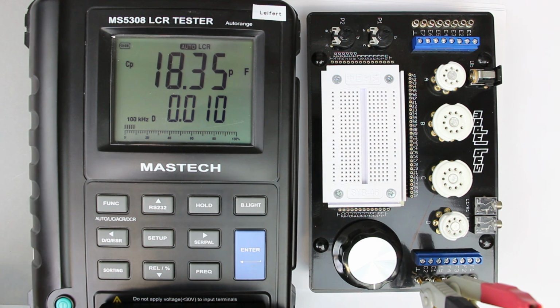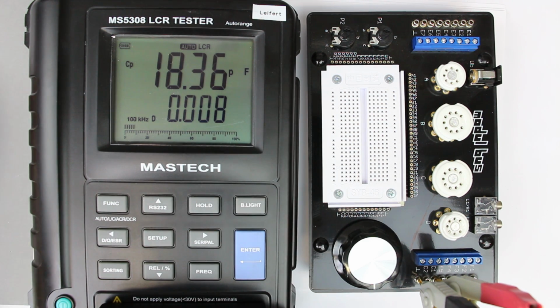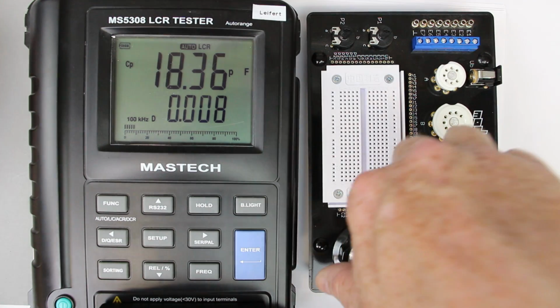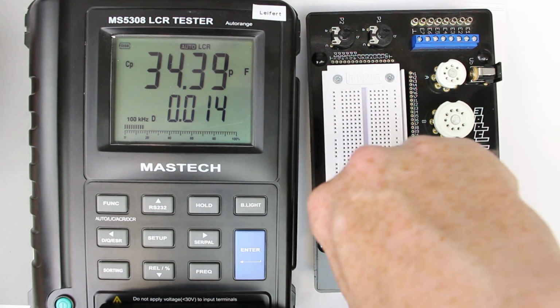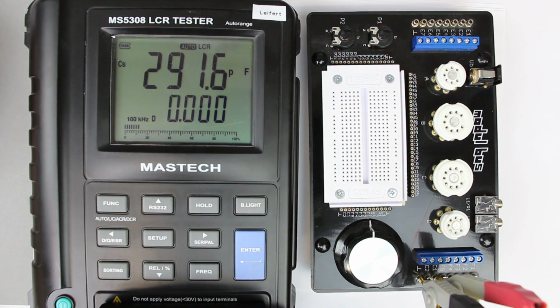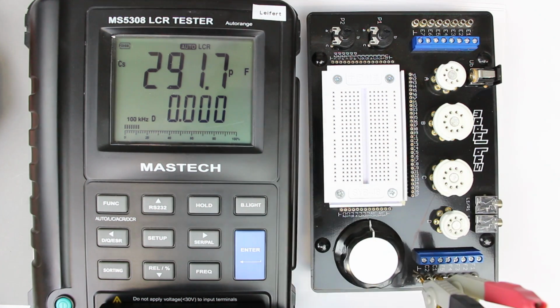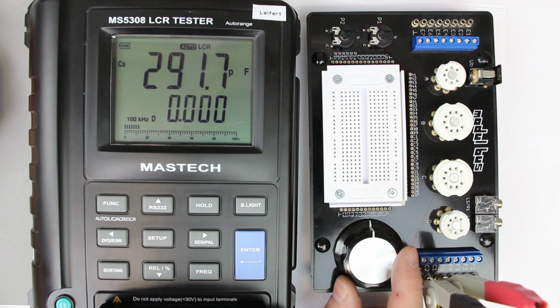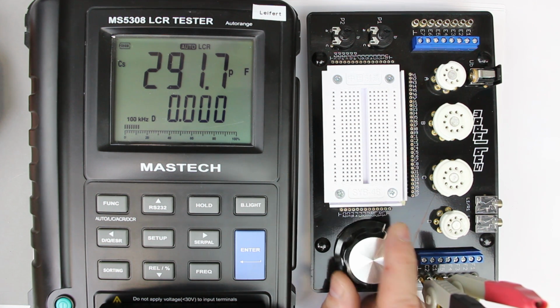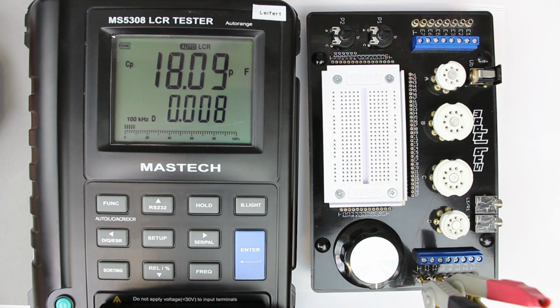Now we can measure, when it's fully turned to the right, a capacity around 18 picofarad, and if we turn it to the most left position, we get about 290 picofarad. So let's remember that we can vary the capacitance range between 290 and 18 picofarad.